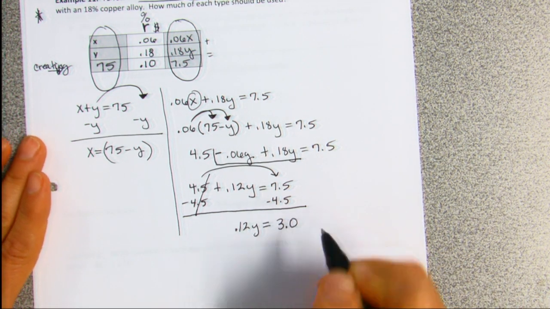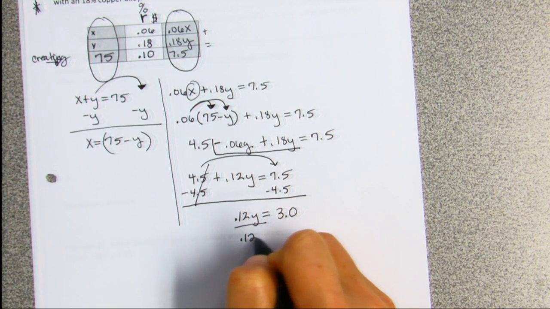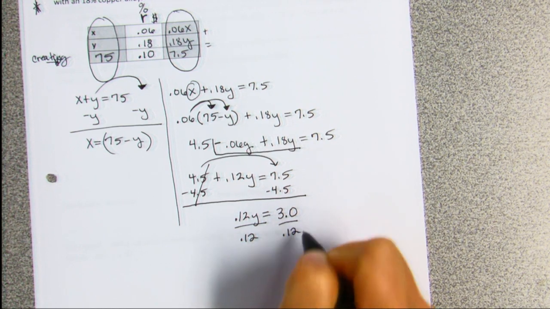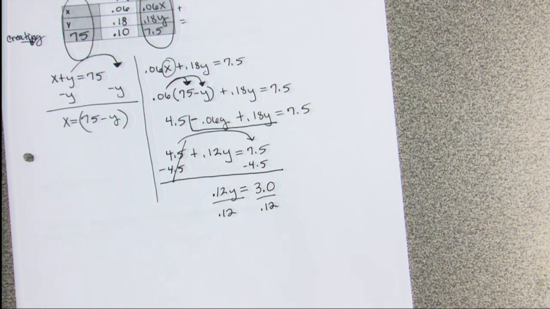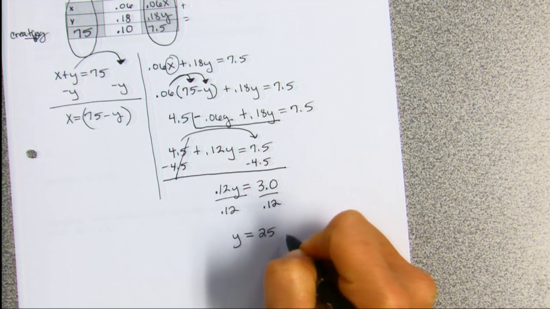You could put 3.0 if you really like to see it as a decimal since that's what it is above. Divide by 0.12. Let your calculator do all that work for you so you don't get a decimal place wrong. So Y equals 25.